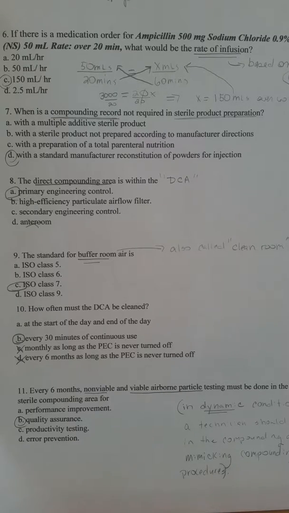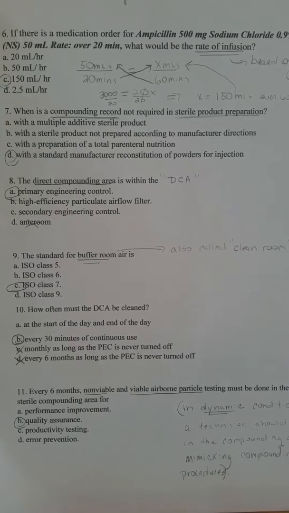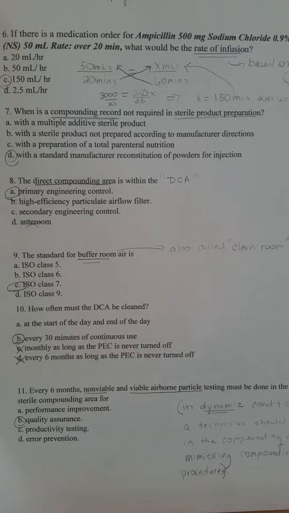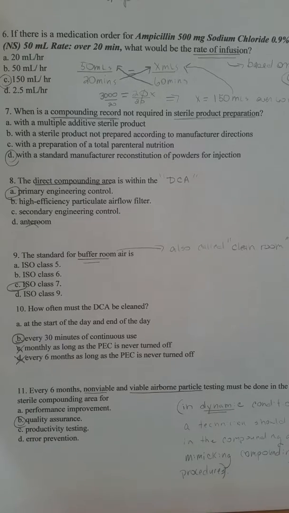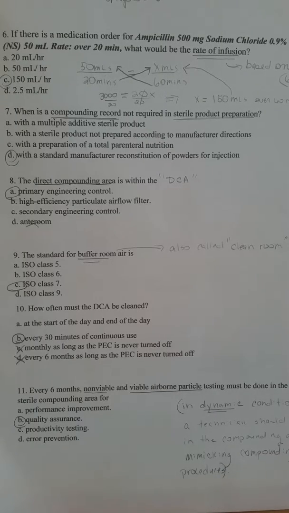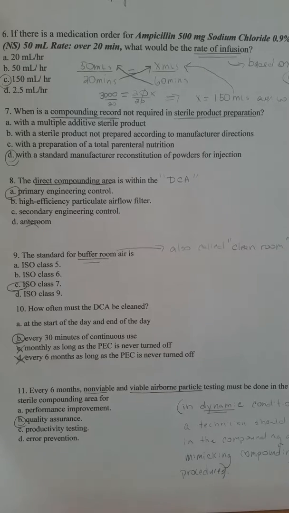So the rate of the infusion is based on an hour, which is 60 minutes. So we're going to say we're going to give 50 mLs over 20 minutes equals how many mLs over 60 minutes, and that's going to give us our rate. So 50 mLs times 60 is 3,000 equals 20 times the x, which gives you 20x. We're going to divide both sides by 20. Okay, so that's going to give us 150 mLs over 60 minutes, or 1 hour. So that is our rate, 150 mLs over 1 hour.